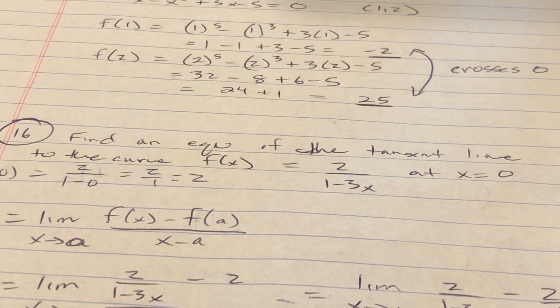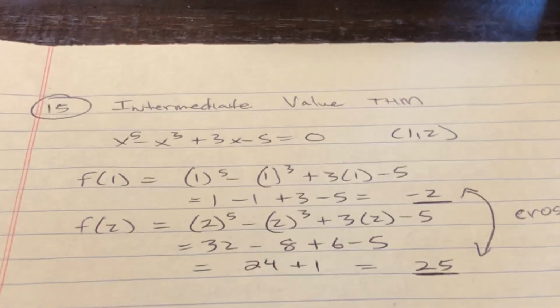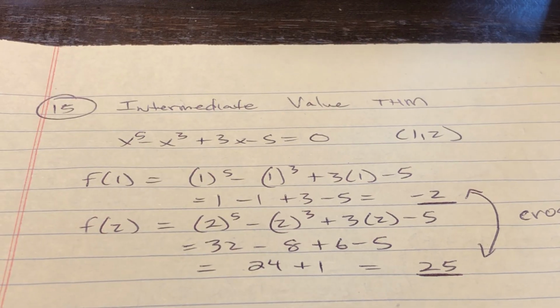For that one, that's a good question. Then we've got, what do we got? This is page 15, the intermediate value theorem. So this should be very easy.